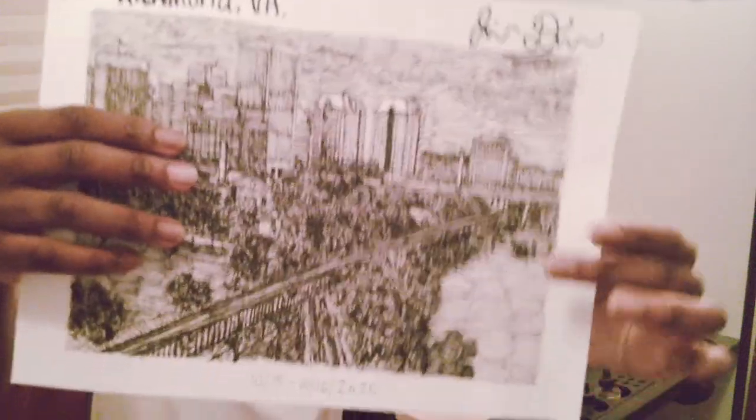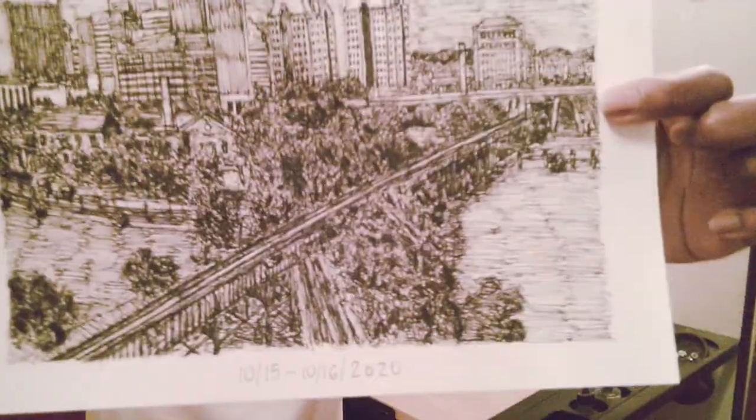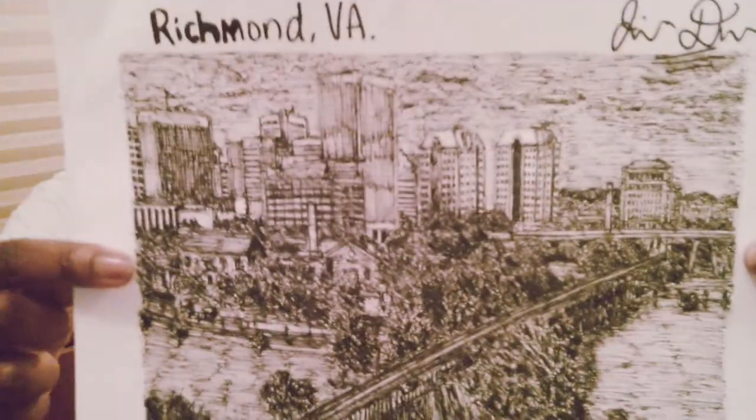My hand kind of hurts. This was so brutal. Okay, here's the finished capital city drawing of Richmond, Virginia. I don't know how long it took me to do both the Charleston, West Virginia and Richmond, Virginia drawings. Quite frankly, I don't care, but I do care about getting both of these drawings over with.